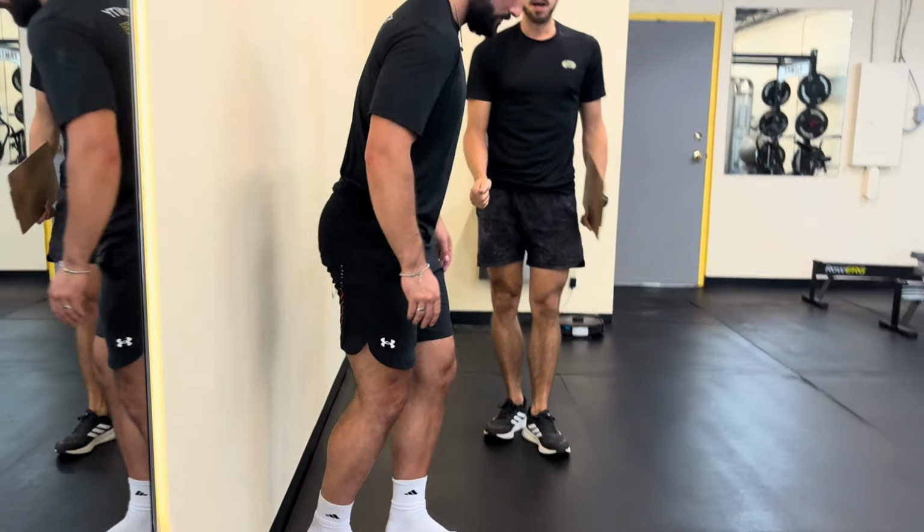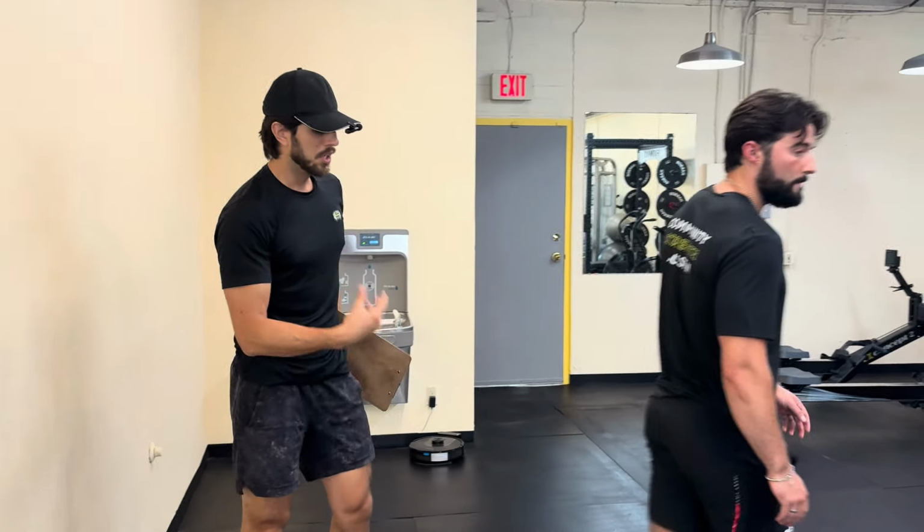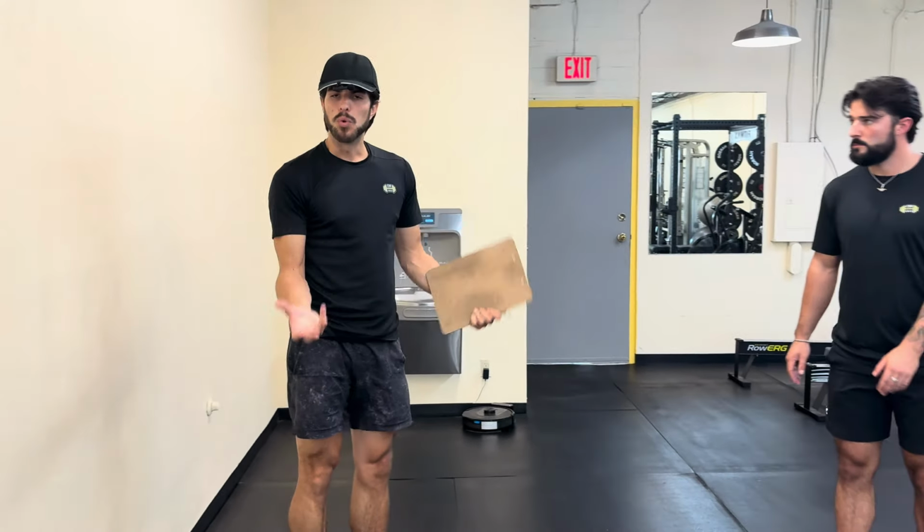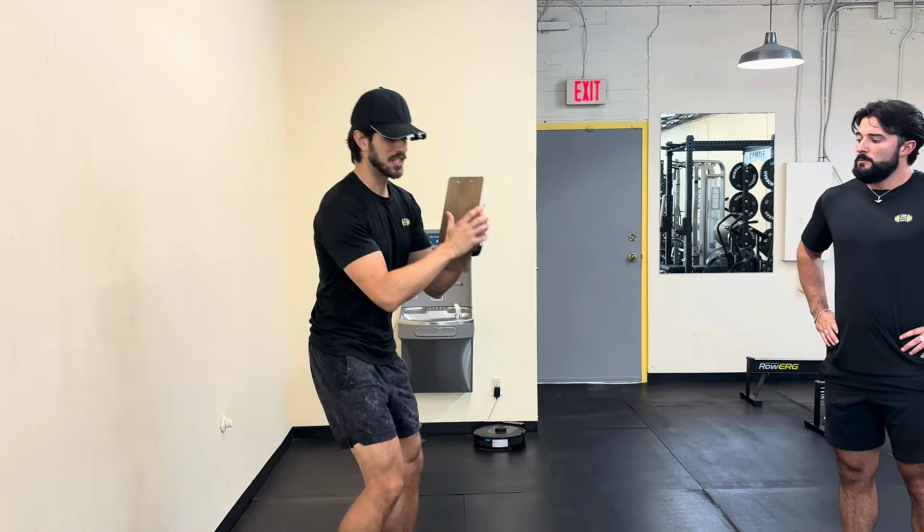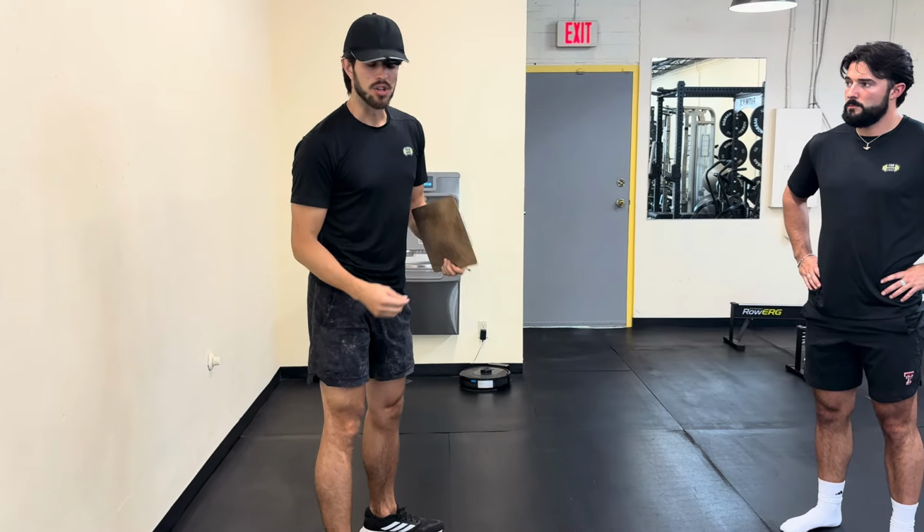So he's got pretty good flexibility through his soleus, pretty good strength through his tibialis anterior. I wouldn't anticipate any issues squatting to depth that relate to the ankle, okay?